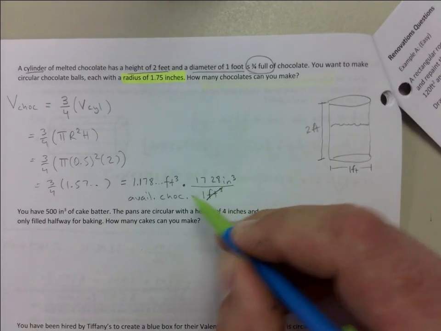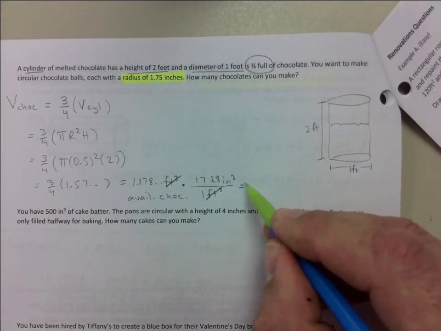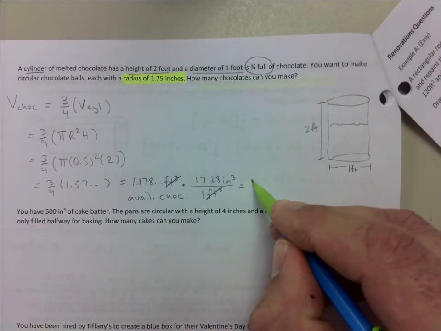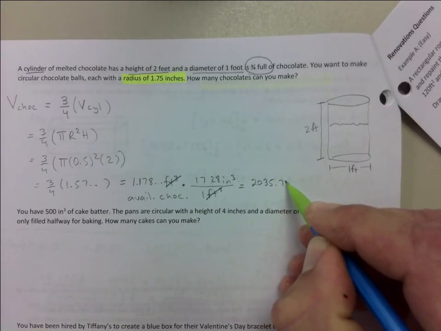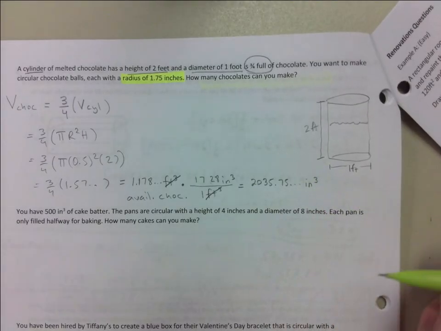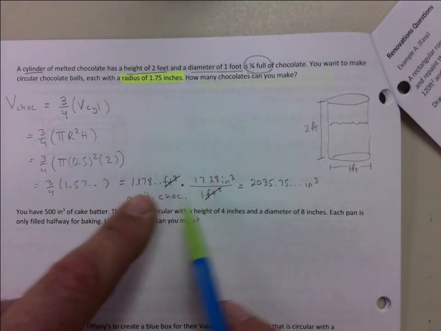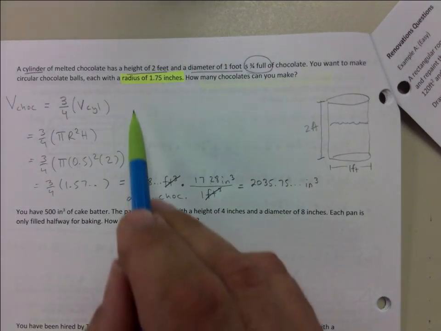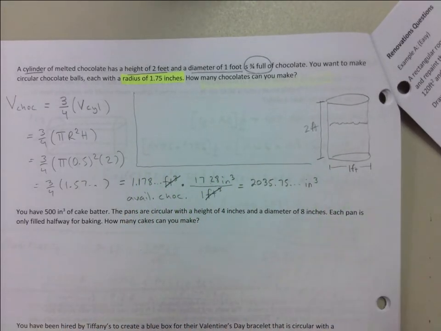So I can cancel cubic feet, and if I multiply this times that, I get 2,035.75... cubic inches. So now I have my volume in cubic inches. That's what I want. This step is usually worth a mark, some sort of conversion at one point. Don't be scared of the weird units. We're just cubing it in this case.